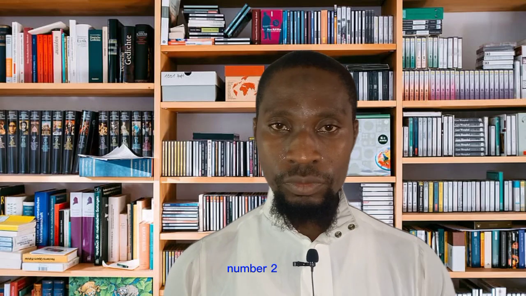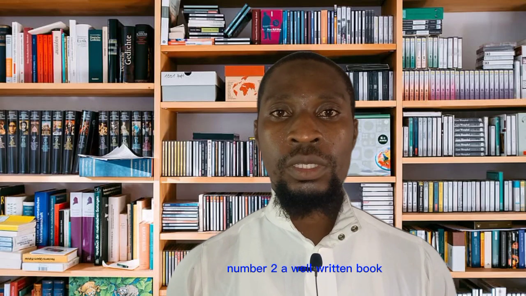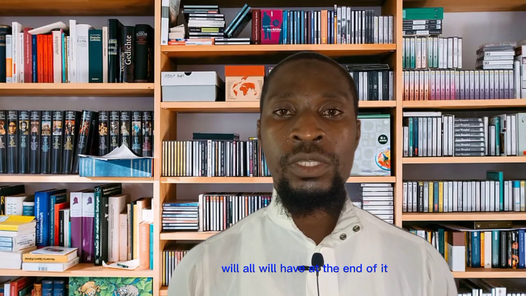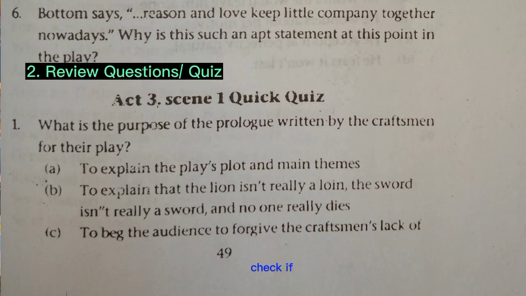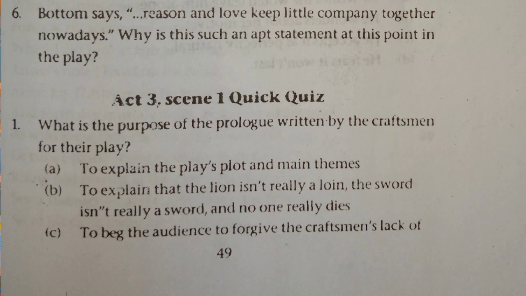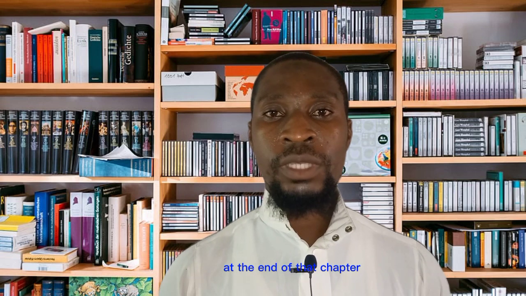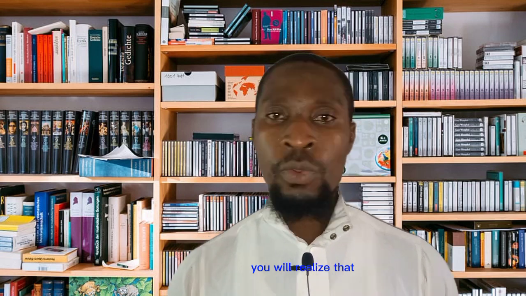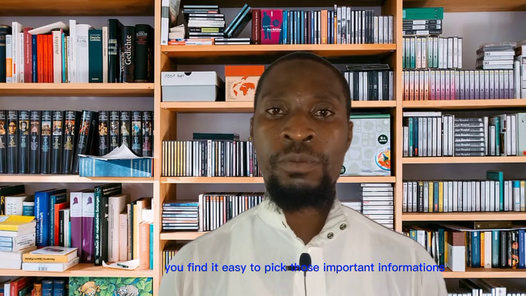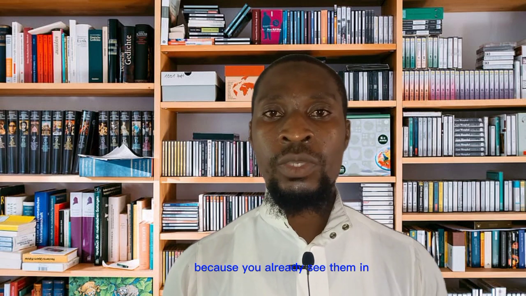Number 2, a well-written book will have at the end of it the review questions or quiz. Check if there is any. So if there are, go through the questions, look at how they are. This will give you an idea of important information that you are expected to know at the end of that chapter. But you realize that when you go back to reading the text, you find it easy to pick those important pieces of information because you already see them in the quiz.